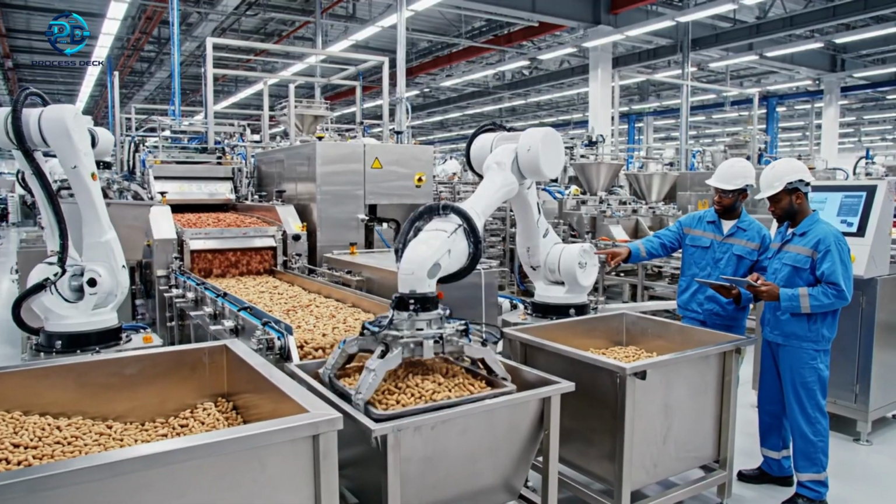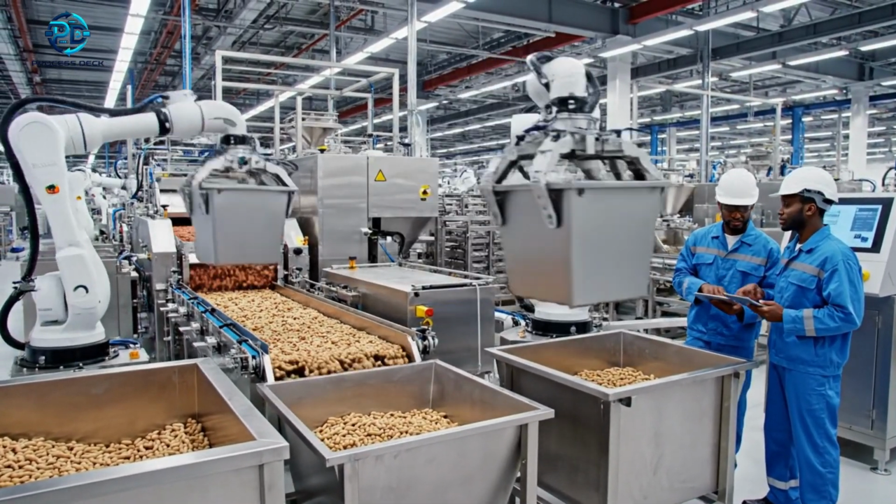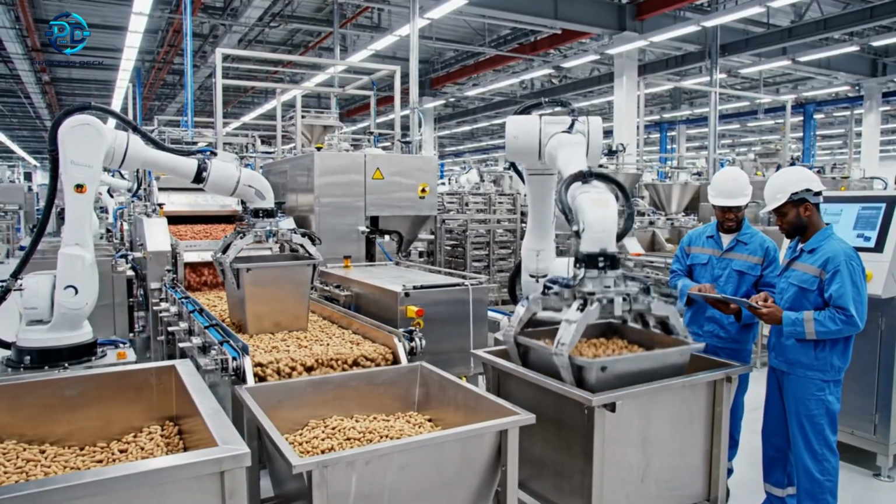Check the pressure levels on the main blanching unit. Levels are stable. The new robot arm is performing optimally.